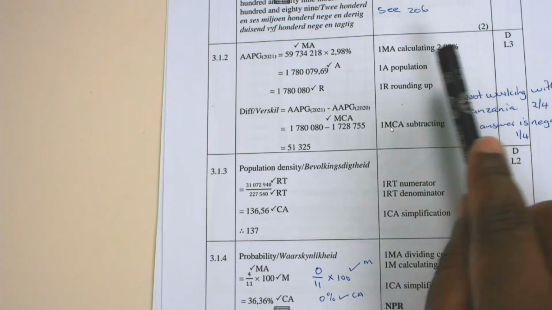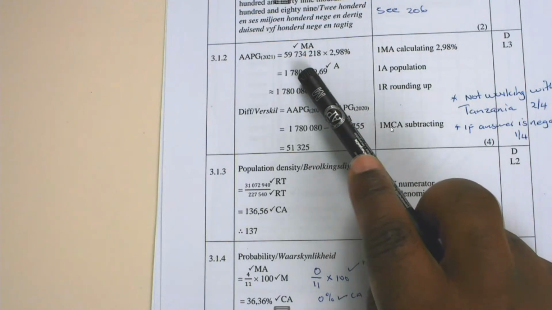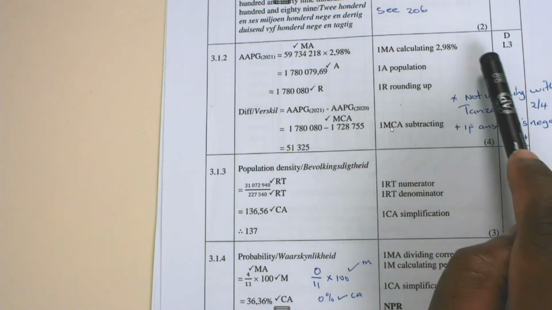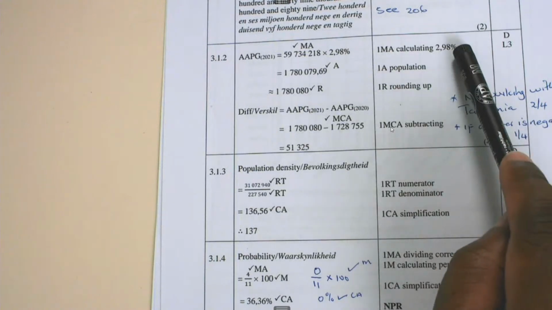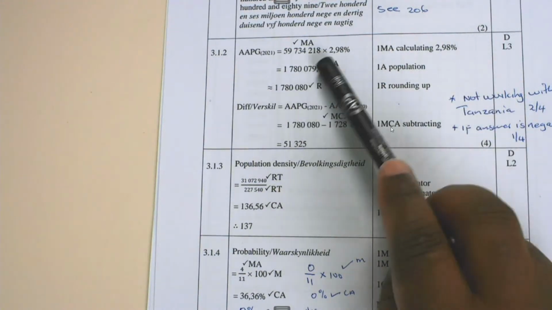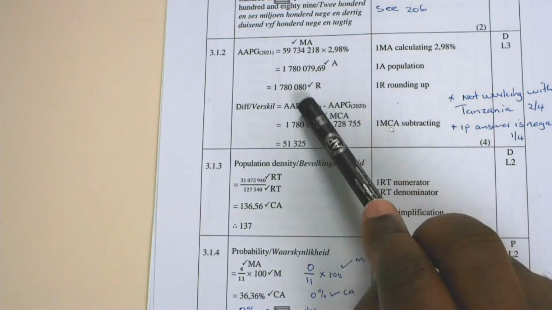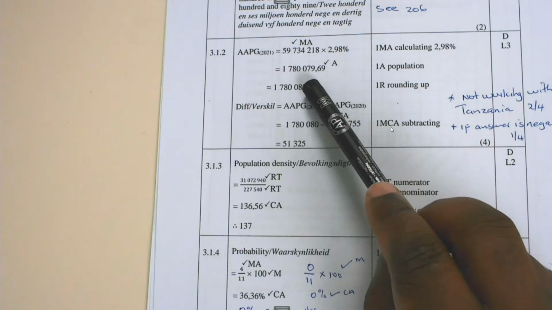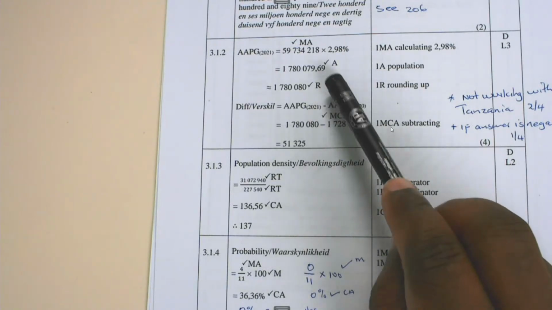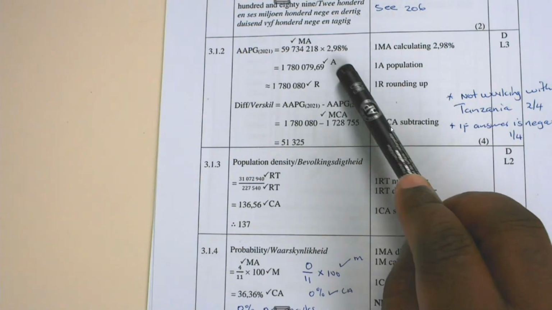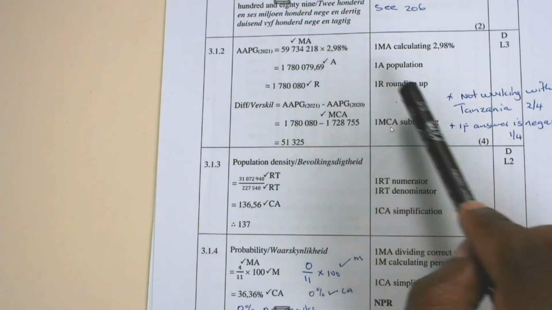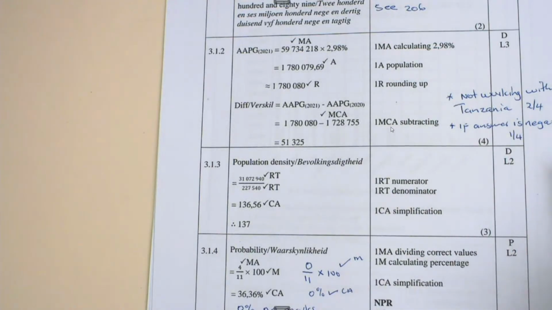2.98%, multiplying 59,734,218 by 2.98%, and then you get the answer. It's an accuracy mark. And then for rounding that answer from 1,780,079.69, it's an accuracy mark. And then for rounding that answer, you give 1 mark. And then for subtracting, you give an MCA mark for subtracting.